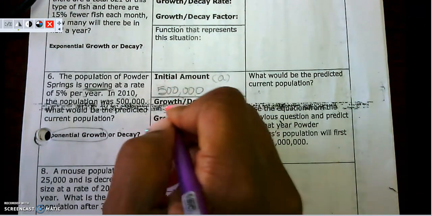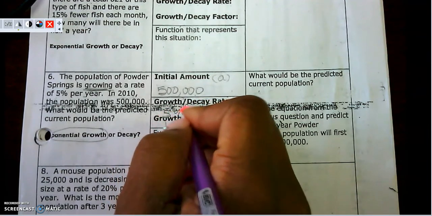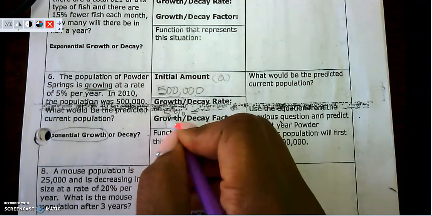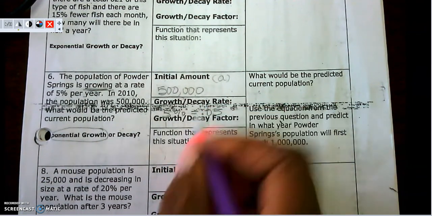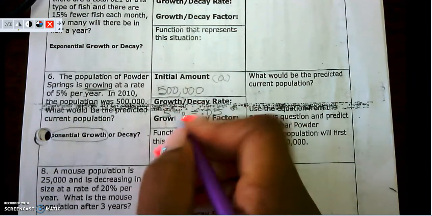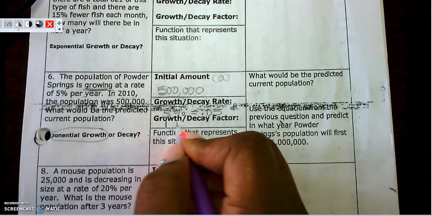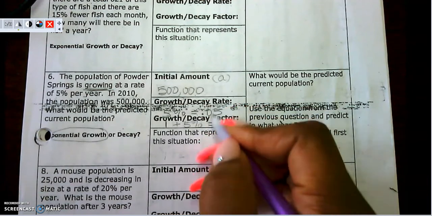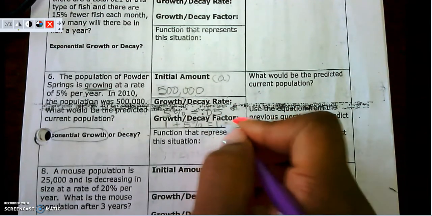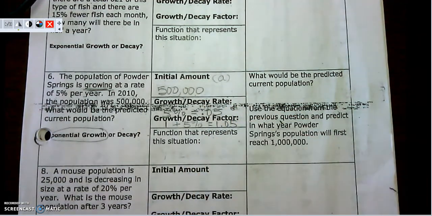Remember, the rate is usually a decimal or a percentage. So 5% is actually 0.05. And then our growth factor, because it's a growth, we're going to do 1 plus that 5%, or 1 plus 0.05, which would give us 1.05. So that's our growth factor.